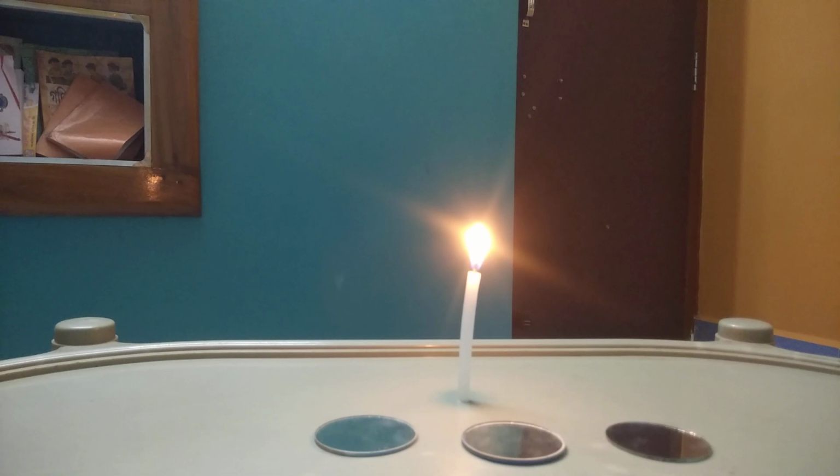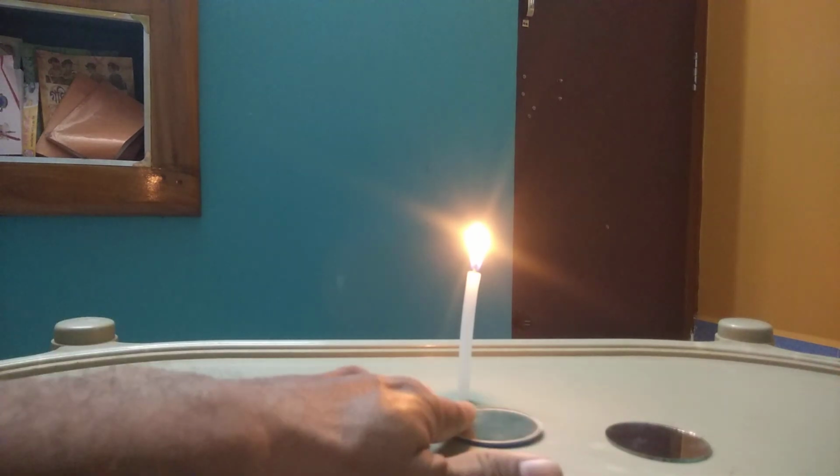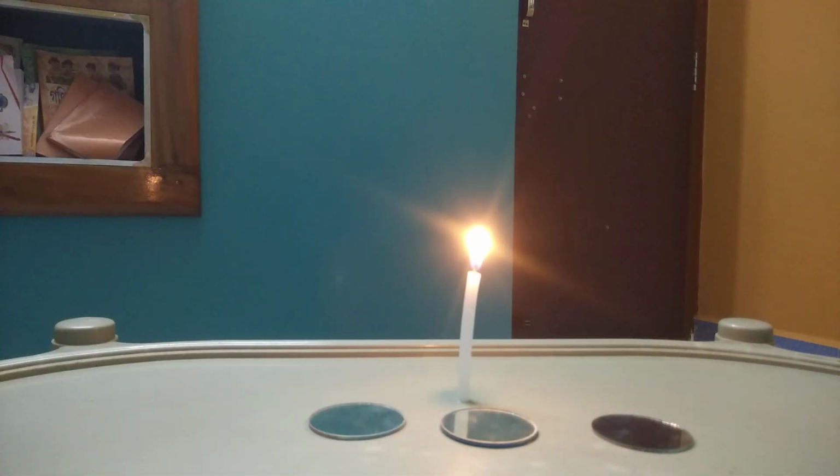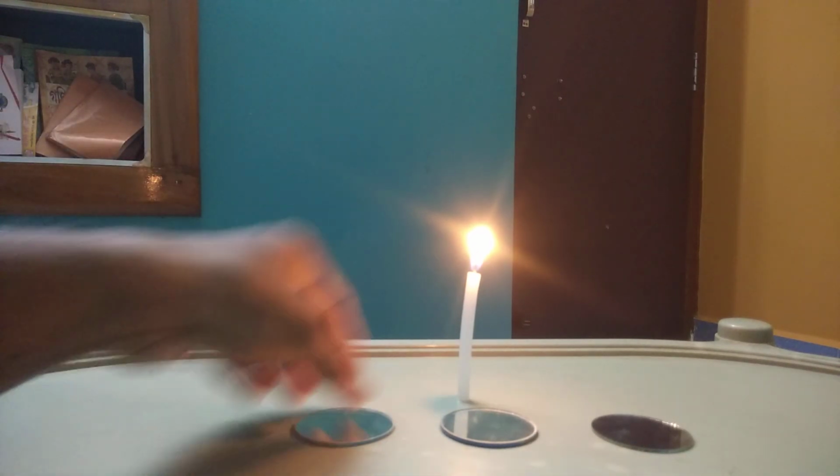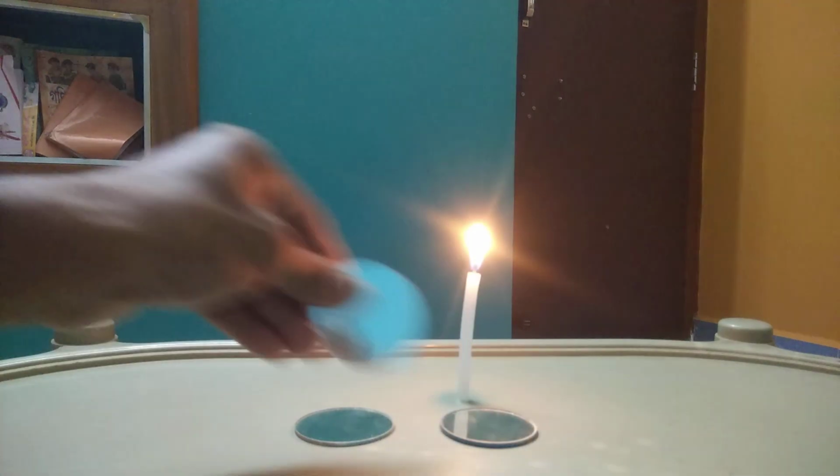How to find, we'll show you with an experiment. Here you see there are three mirrors and you'll find which type of mirror they are. First of all, let us take one mirror. Suppose I am taking this mirror, right?